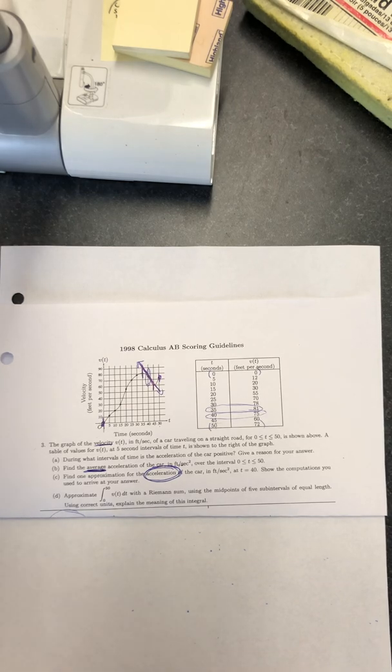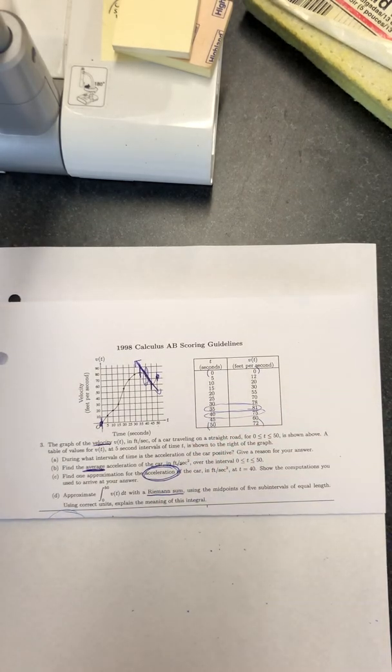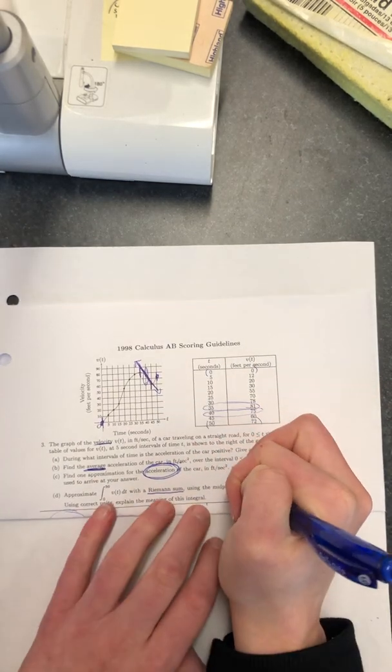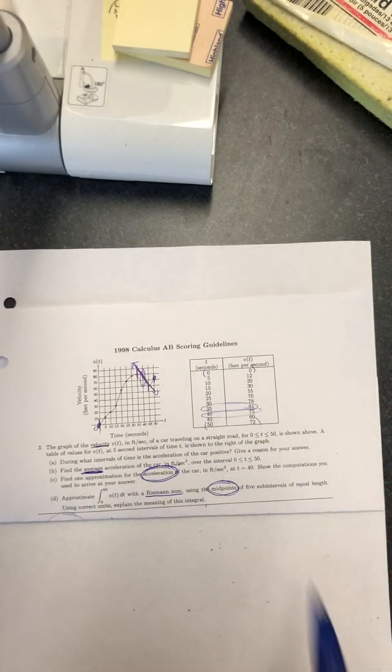It says this: approximate the integral from 0 to 50 of v of t with respect to t with a Riemann sum. Ooh, Riemann sum, very fun. Using midpoints. Oh, okay, that might be semi-familiar to us. Midpoints of 5 subintervals of equal length. Using correct units, explain the meaning of the integral.